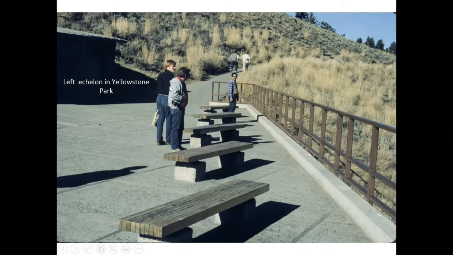If you stand here and observe these radial shear fractures and the main strand forming them, they are all tilted to the left. Because of that, we call them left echelon radial shear fractures or left en echelon fracture arrays.